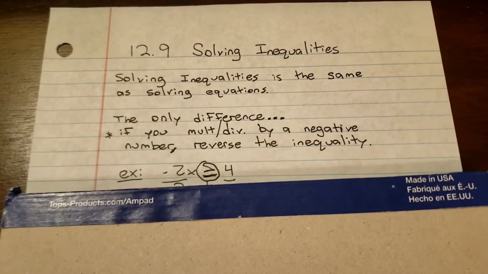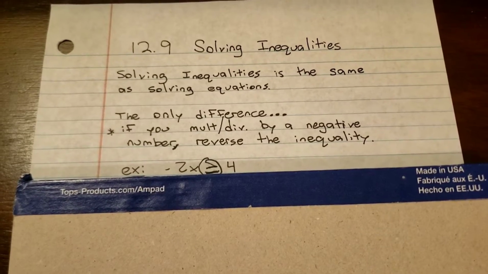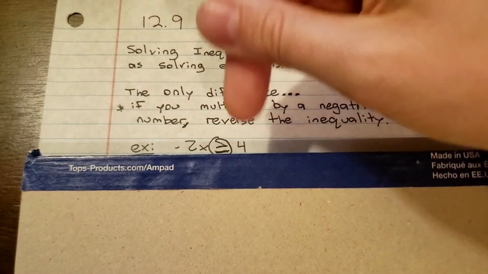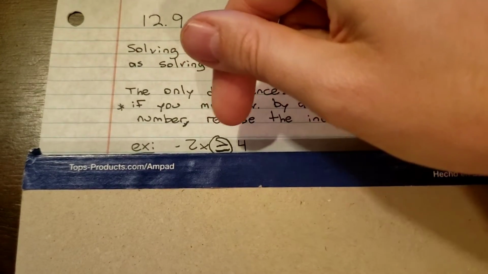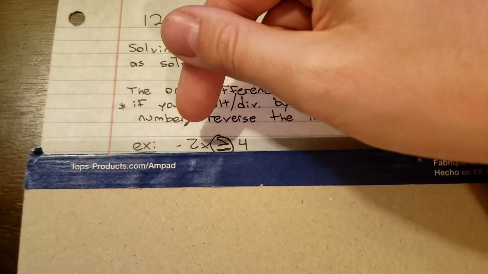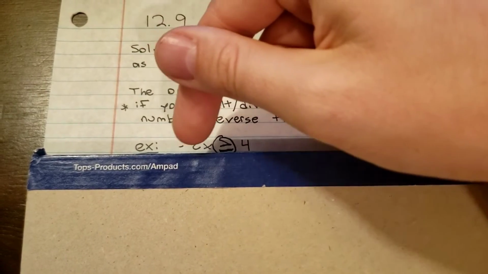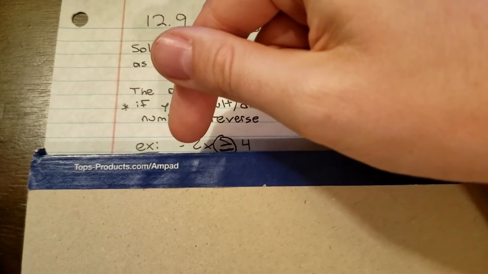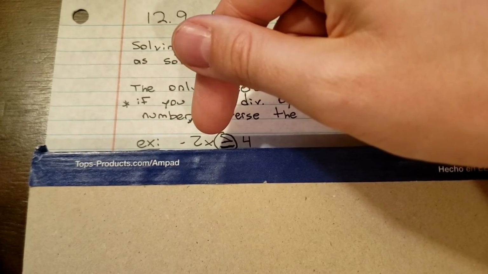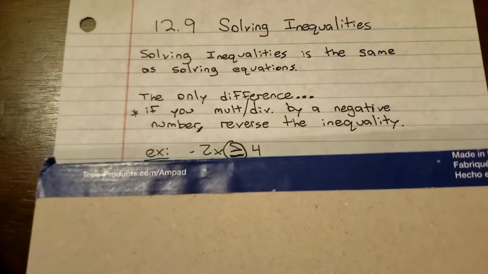Okay, so example. Here we have negative 2x is greater than or equal to 4. And again, I circled the sign because it's an inequality. Now, how are we going to get rid of this negative 2? Well, negative 2 is being multiplied by x. X is what we're trying to isolate, so we're going to divide both sides by negative 2.